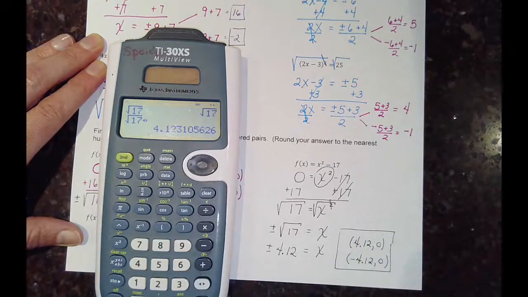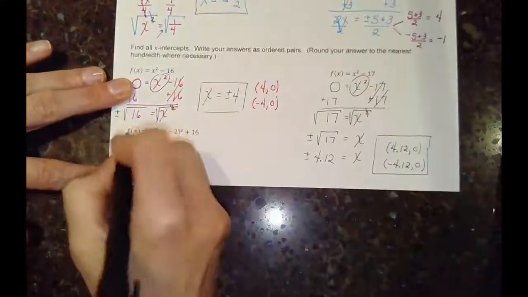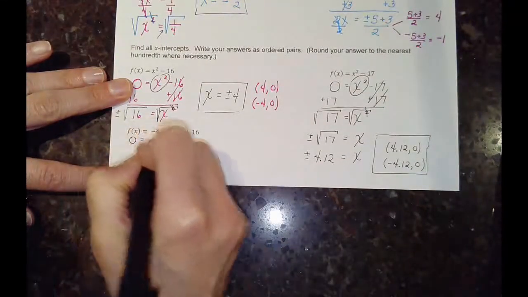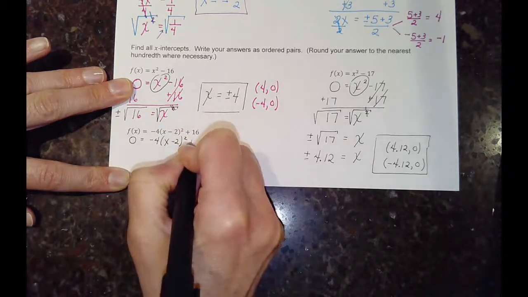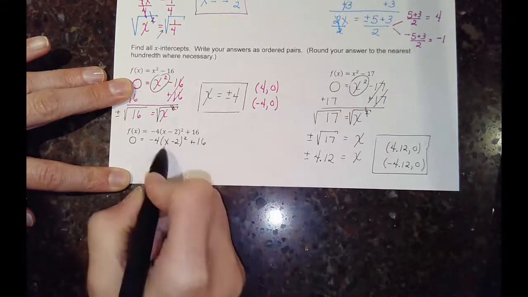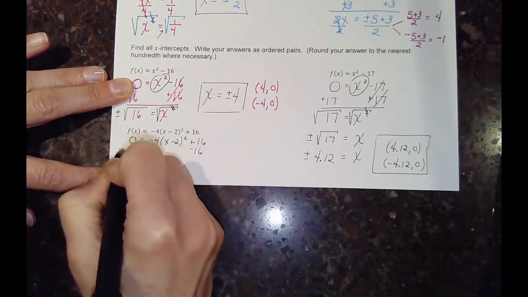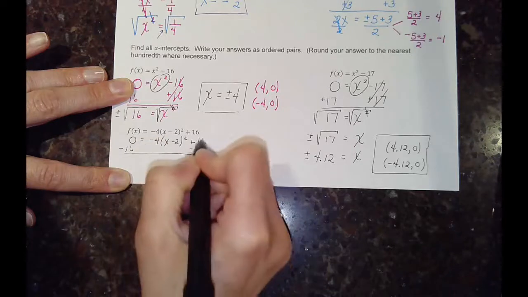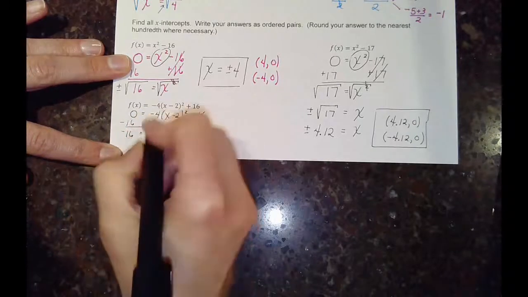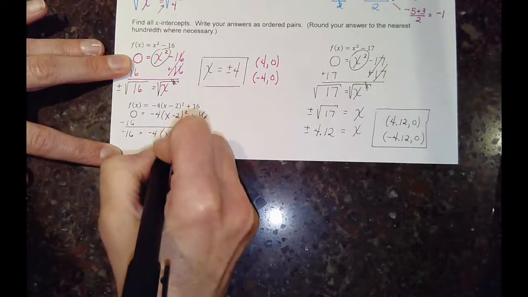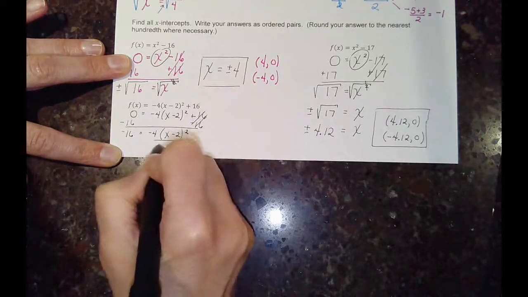All right, last one. Okay. So we're going to set my f of x equal to 0. So I need to get this by itself. So let's subtract 16. So we'll have negative 16 equals negative 4 times x minus 2 squared. It's not by itself yet. Let's divide both sides by negative 4.